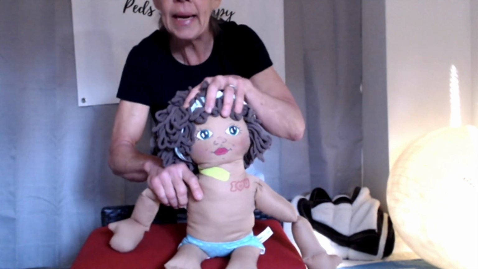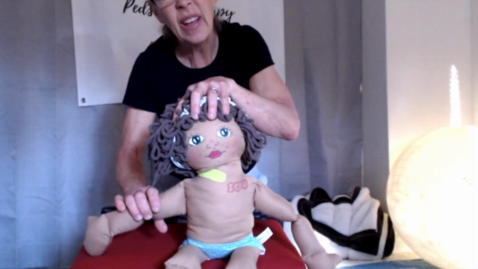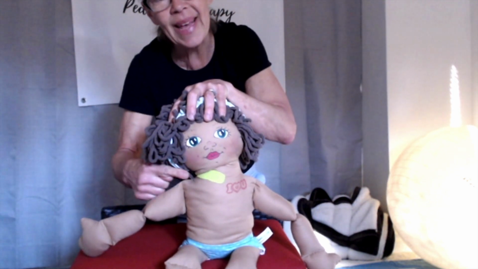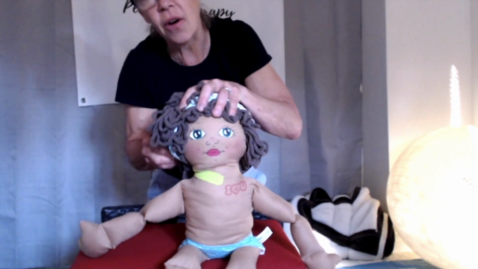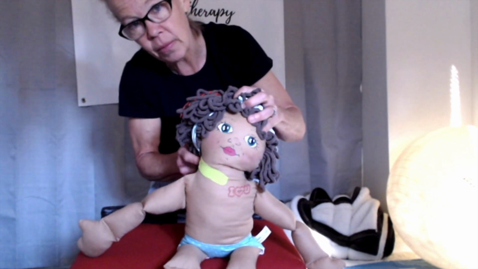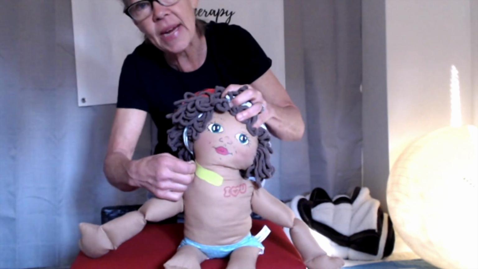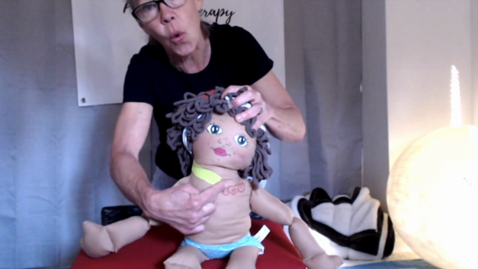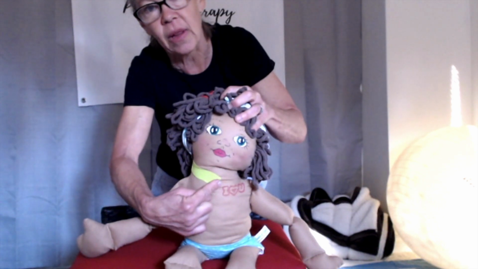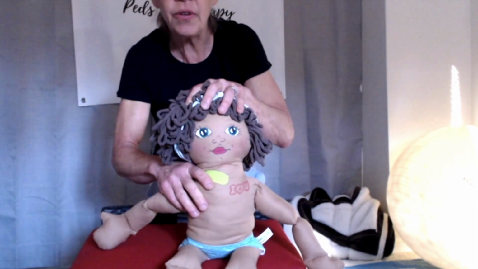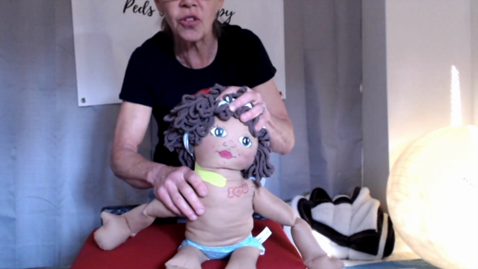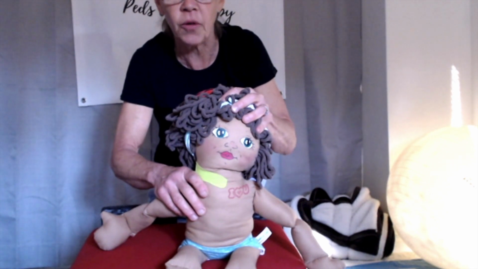So again, because she was tight on the right, I want to relax or inhibit. So I start at the insertion, that mastoid process behind the ear, and I tape downward towards the origin, that sternum clavicle. Whenever you tape, if you can get a little stretch on that muscle, it works better.